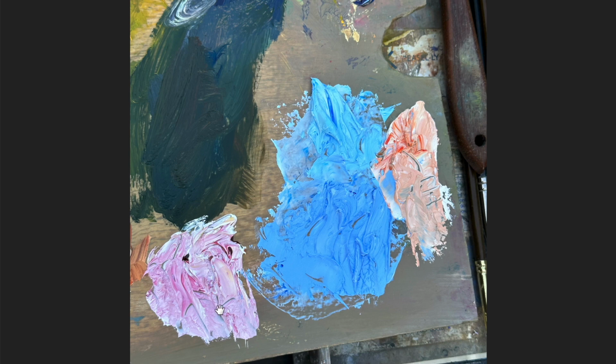Then over here I have alizarin crimson, and I'm going to use the alizarin crimson to scrub it around, blend it into the darker part of the sky, the top part of the sky, directly on the canvas. I'm not going to mix them together on the palette. Then I'm going to take the light orange and drag it into the bottom part of the sky. Again, directly on the canvas.